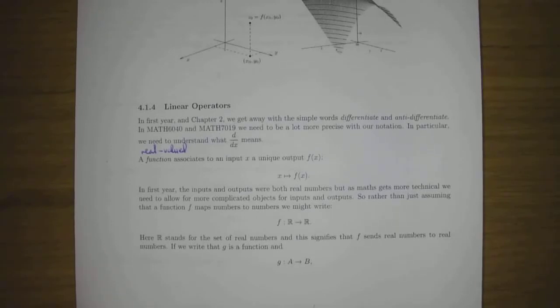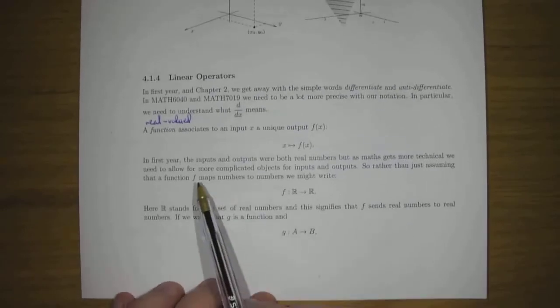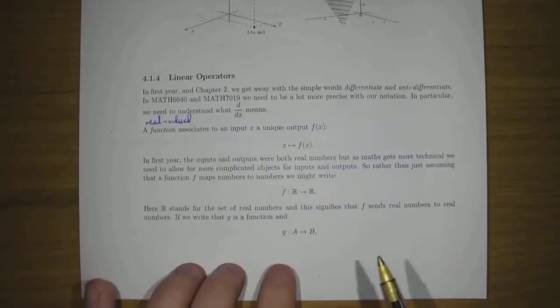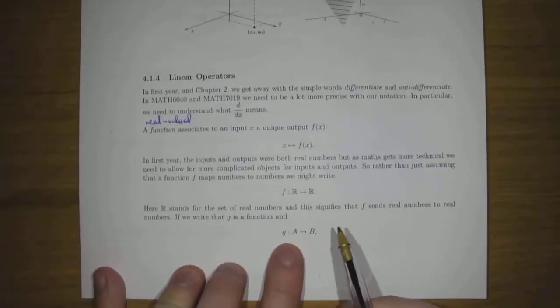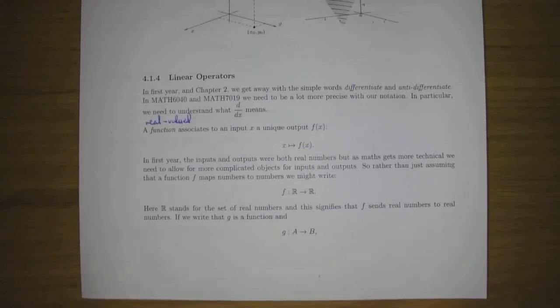In first year, the inputs and outputs were both real numbers, but as maths gets more technical, we need to allow for more complicated objects for inputs and outputs. So for example, a matrix you can actually view as something that takes in a vector and spits out a vector. An input is a vector and an output is a vector. So rather than just assuming that a function always maps numbers to numbers, a function can map objects to objects. So the character of a function is, you give it an input, it produces an output. The input and output do not have to simply be real numbers. They can be anything.